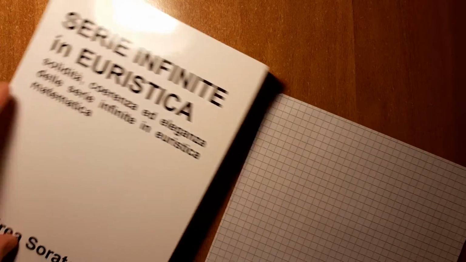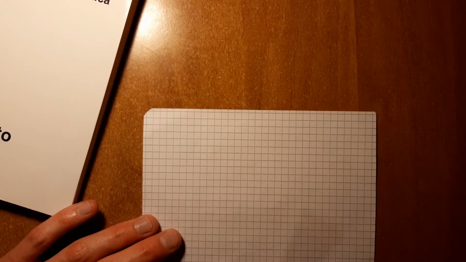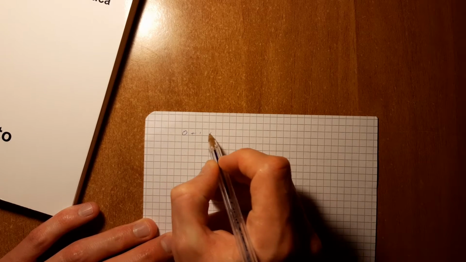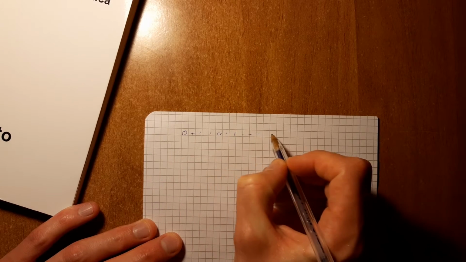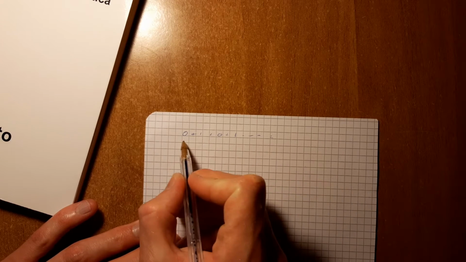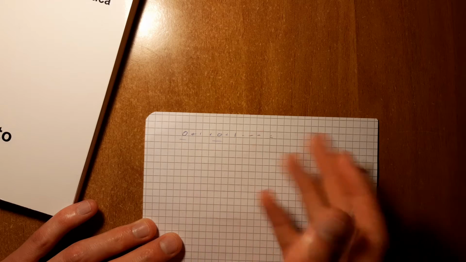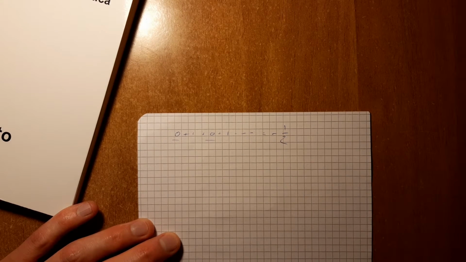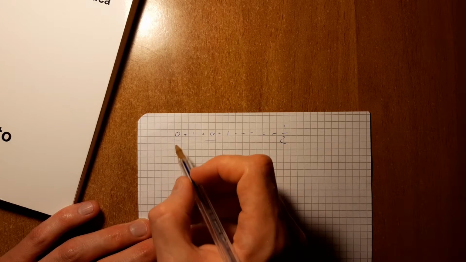Okay, so we saw in the previous episode that the series 0 plus 1 plus 0 plus 1 and so on is equal to the series 1 plus 1 plus 1. So these zeros are not changing the result. Minus 1 over 2.